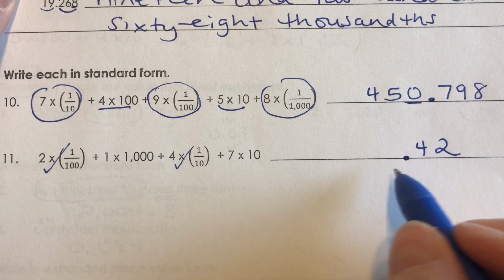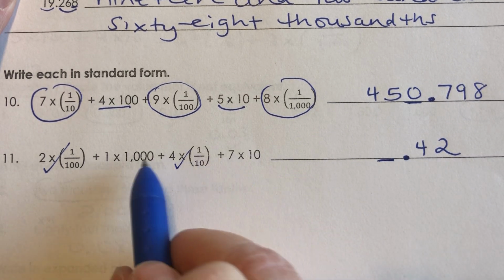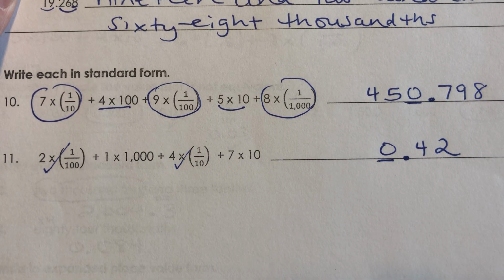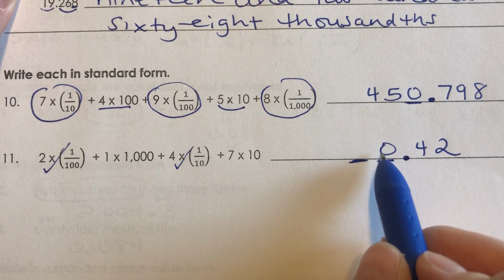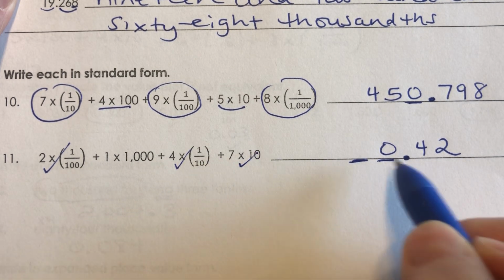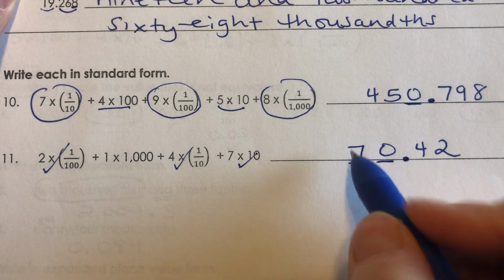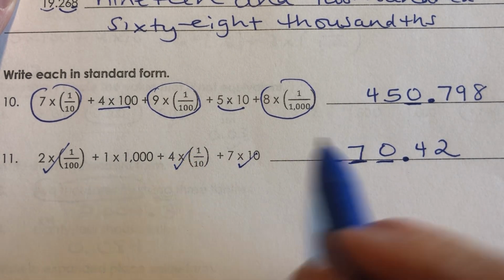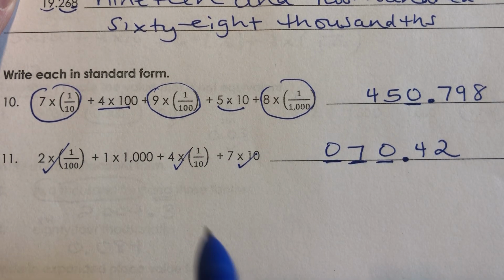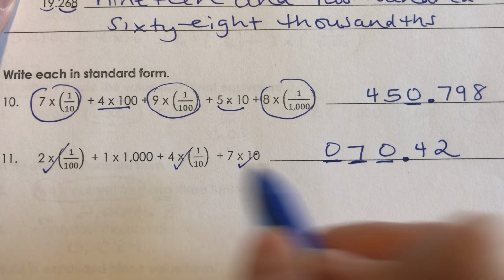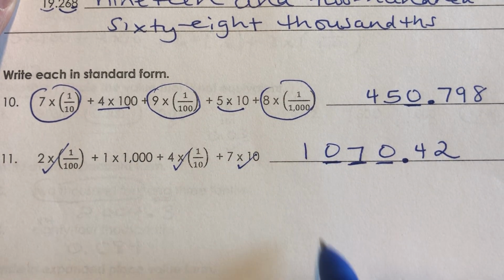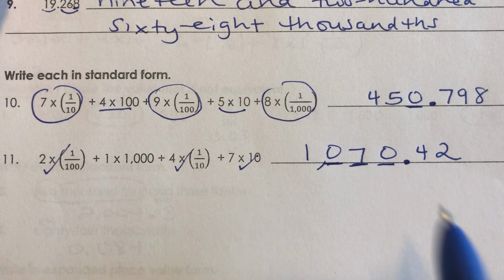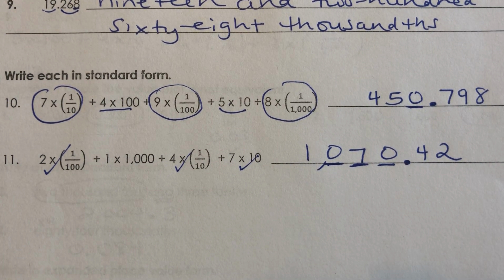Now I'm looking for something multiplied by 1, and I don't see anything multiplied by 1, I need to put a 0. Now I'm looking for something multiplied by 10. I see 7 times 10, I can put my 7. Next one over from the tens place would be the hundreds, and I don't see anything multiplied by 100. The last one over would be 1,000, and I do see 1 times 1,000, so I'm going to put a 1 there. So 1,070 and 42 hundredths. Good work.